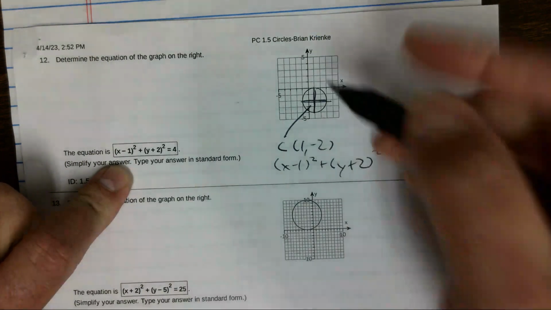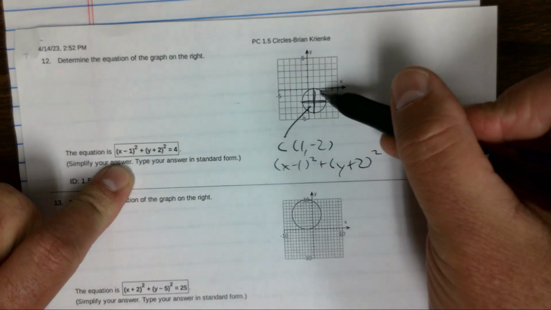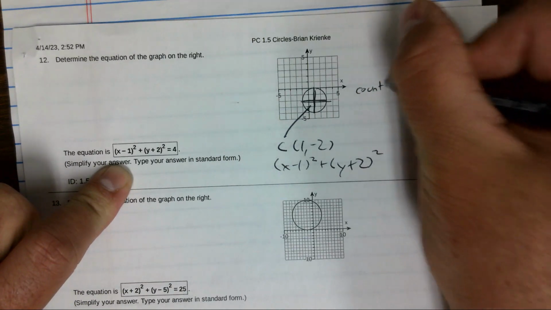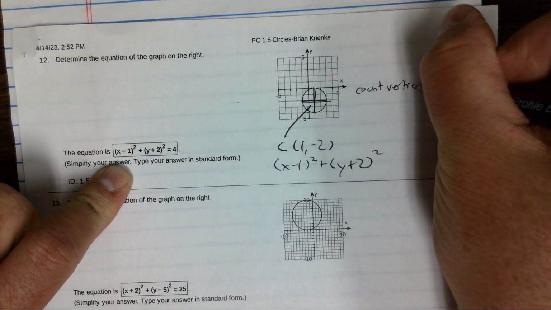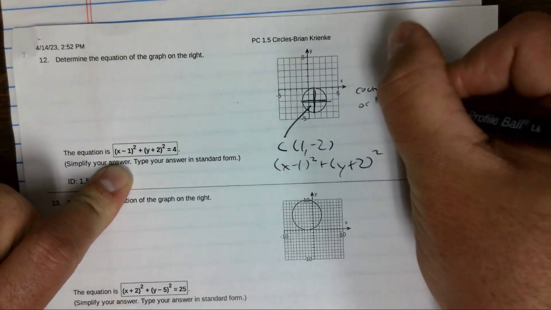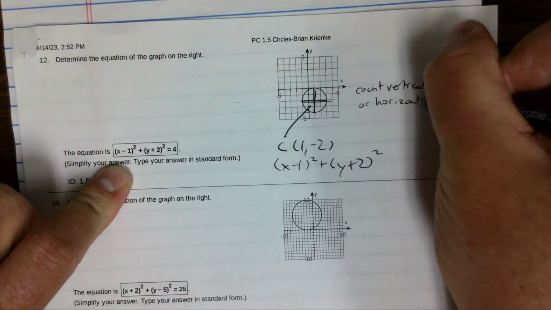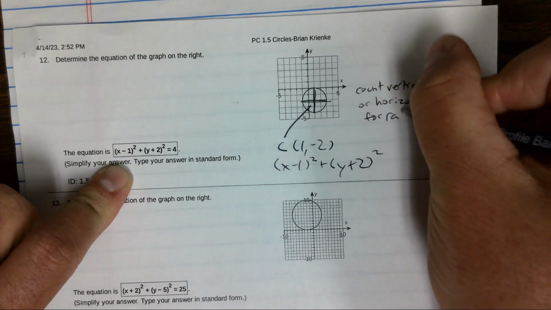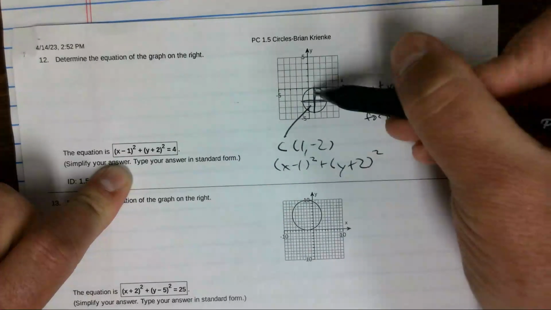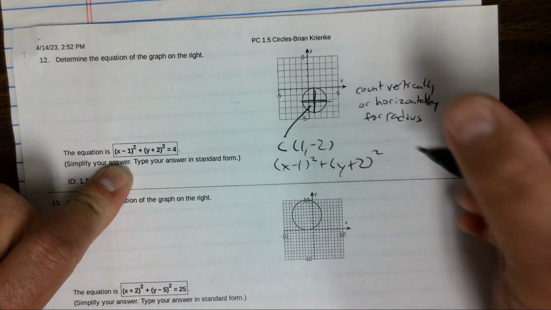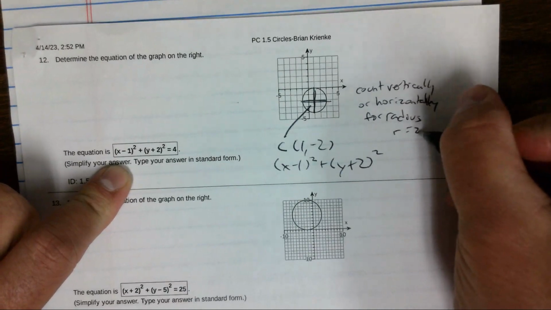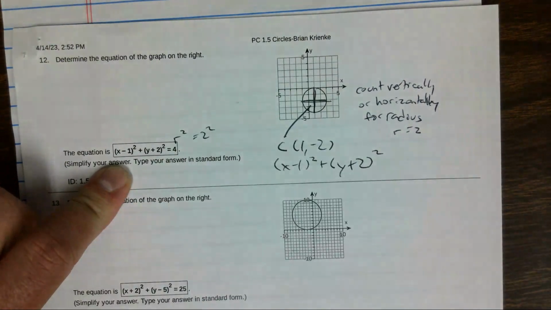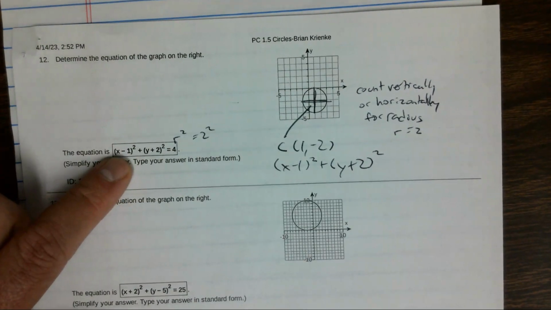Well, we can't count diagonally, that's not a thing, but you can count vertically or horizontally for your radius. And it's basically 2 up and 2 down. So r is 2, so then we do 2 squared, which is 4. So that's how you do that.